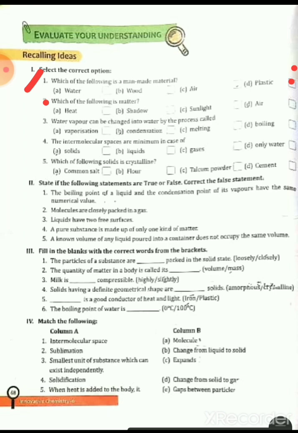Next one, which of the following is matter? We know matter is that which occupies some space and has mass. So heat is not occupying any space, shadow is also not occupying any space, sunlight is also not occupying any space, but air occupies some space, so air is the correct one.